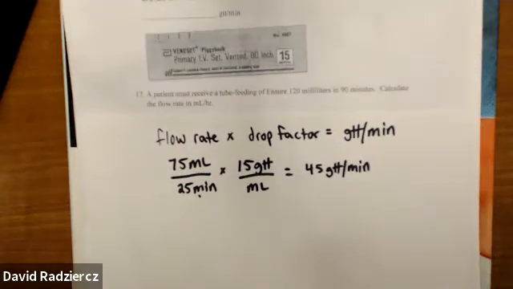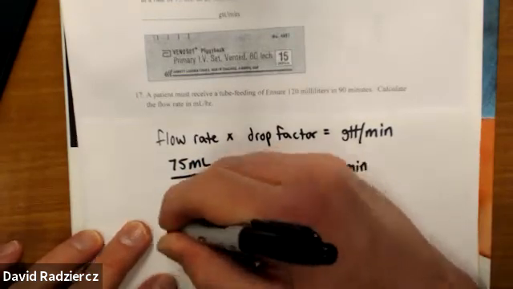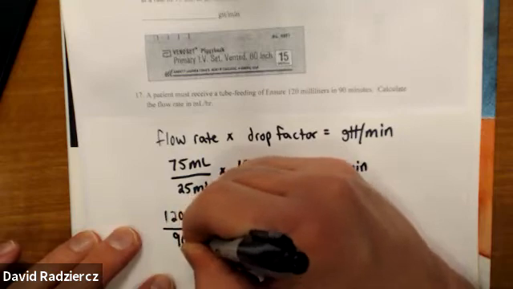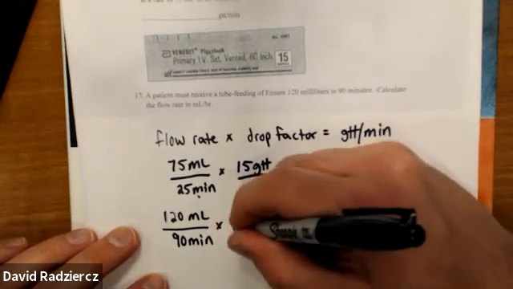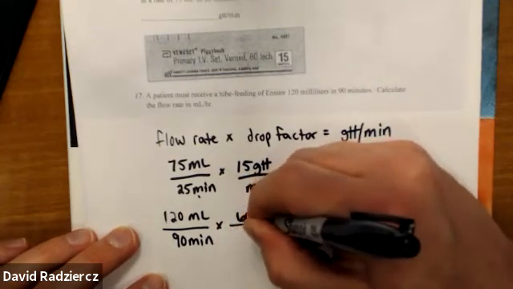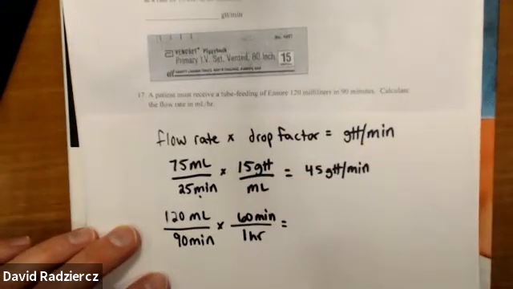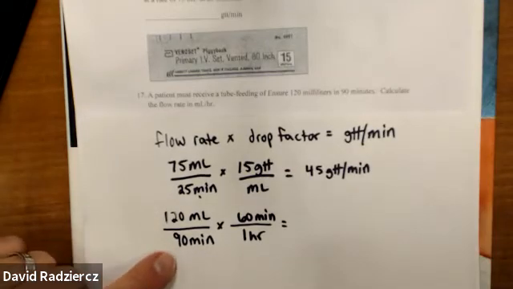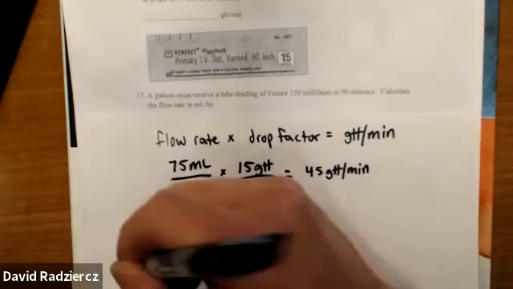So 17 says patient must receive a tube feeding of Ensure 120 milliliters in 90 minutes, and we want to calculate the flow rate in milliliters per hour. So flow rate is always going to just be volume over time. So 120 milliliters, 90 minutes. But I don't want minutes, I want hours. So the straightforward way to answer this is just to say 60 minutes, 1 hour, and then you're going to get your answer. The other way you can do is, well, you know that 90 minutes is the same thing as 1.5 hours, right?